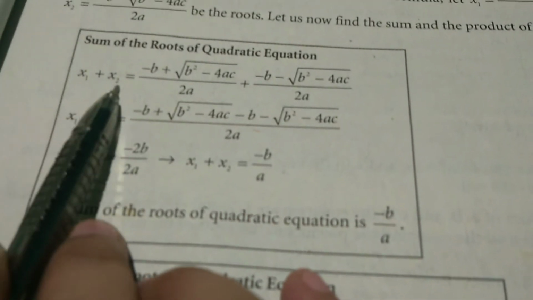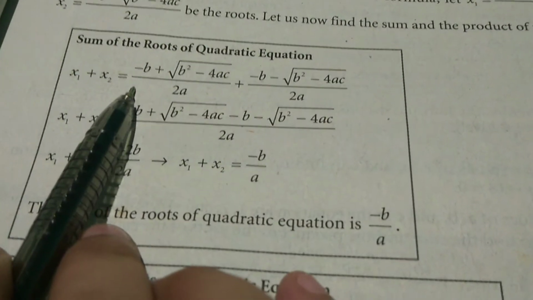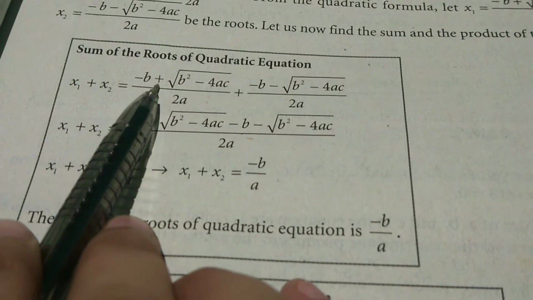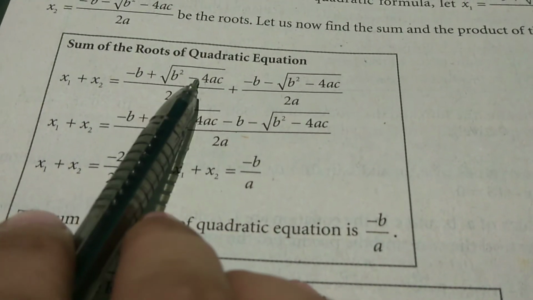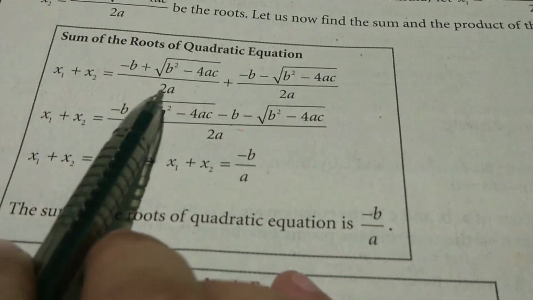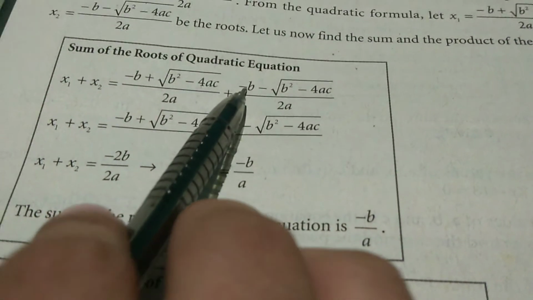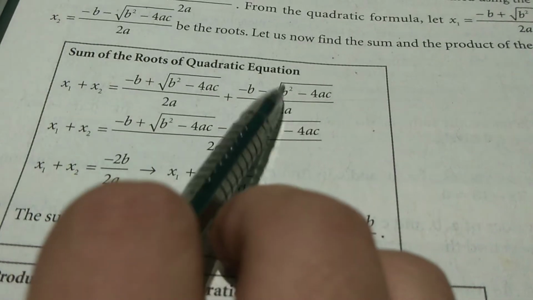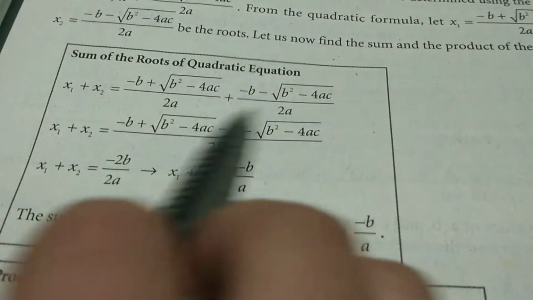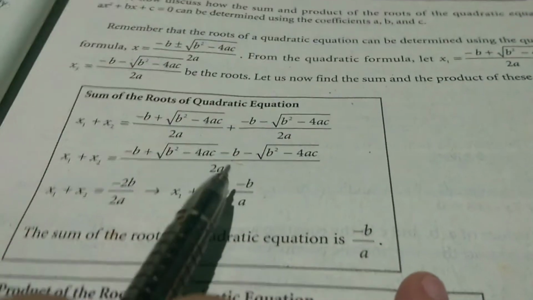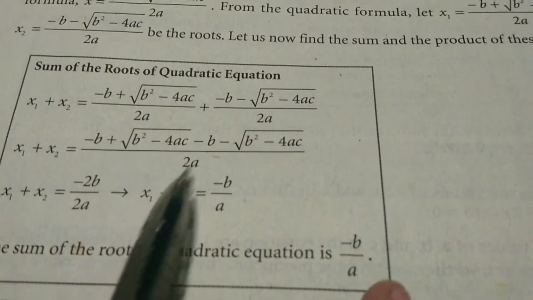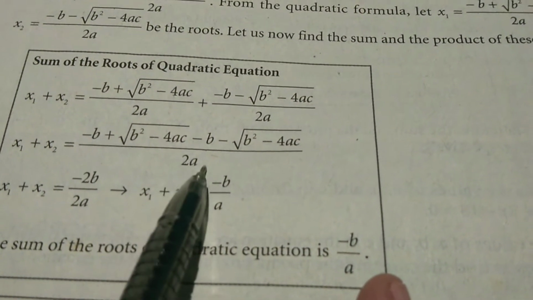X sub 1 plus x sub 2 is equal to negative b plus the square root of b squared minus 4ac divided by 2a, and then plus negative b minus the square root of b squared minus 4ac divided by 2a. So, yung kanilang denominator is 2a.